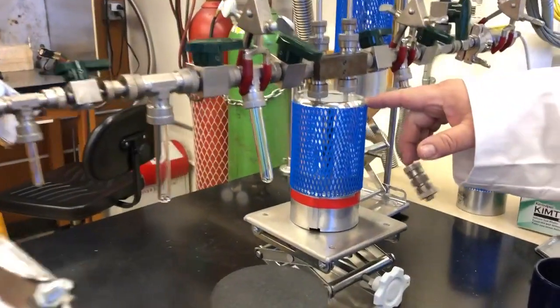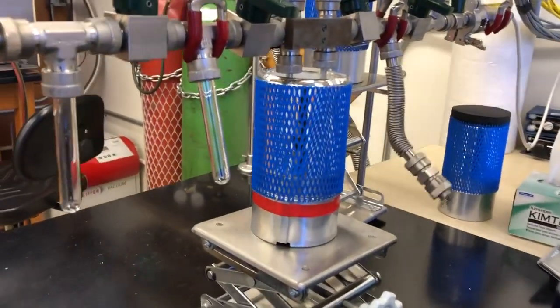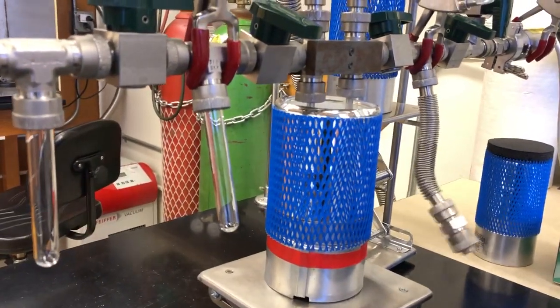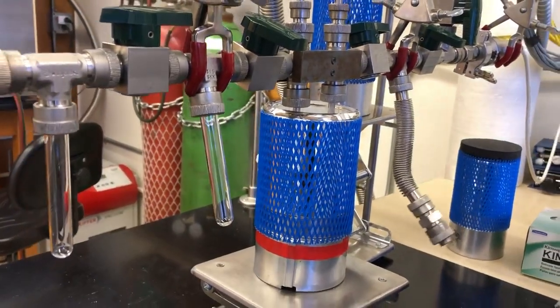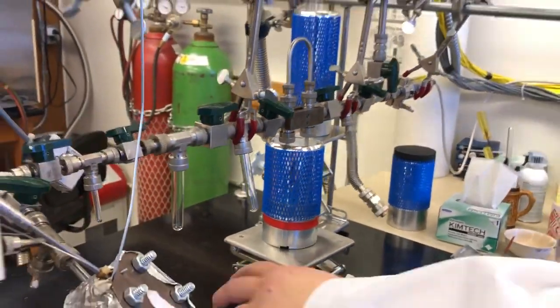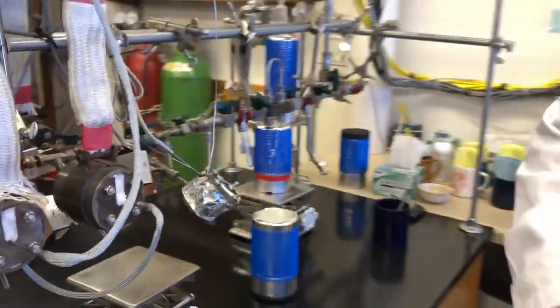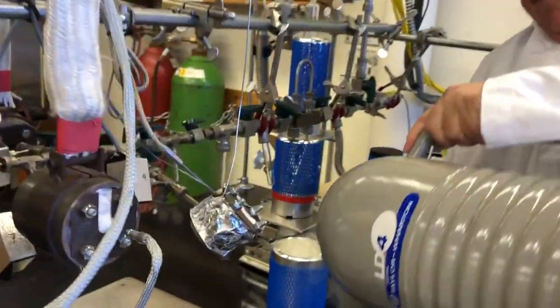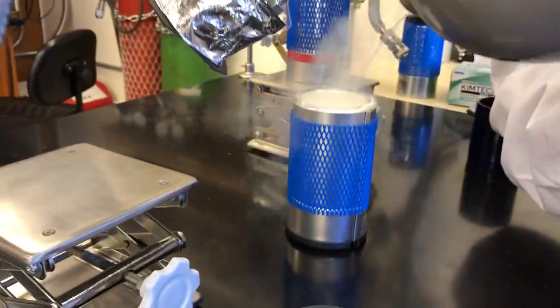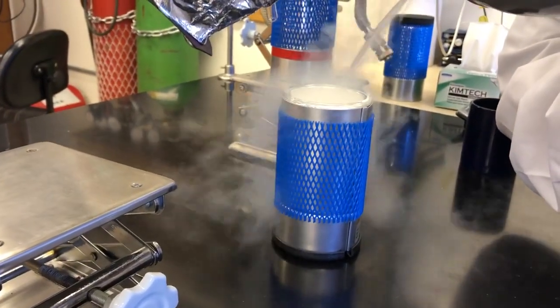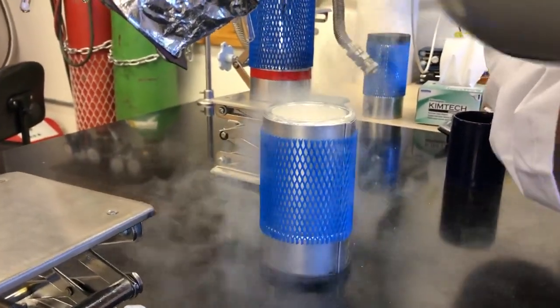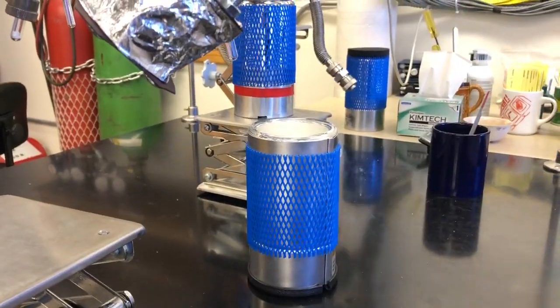Now what this cold trap is going to do is freeze out the water vapor that formed during the combustion of the sample. But it is not cold enough to freeze CO2, excuse me. So I need to use liquid nitrogen to do that.